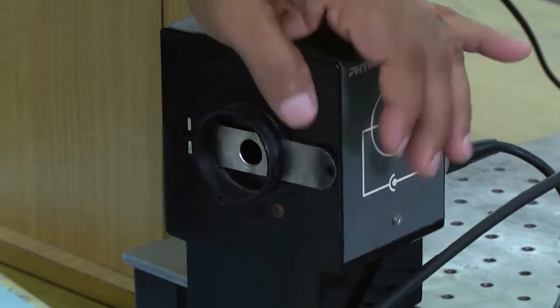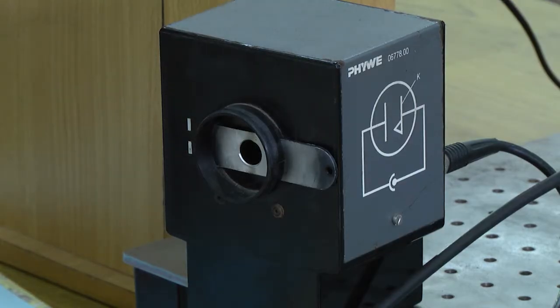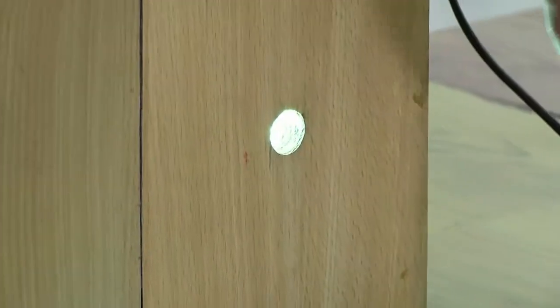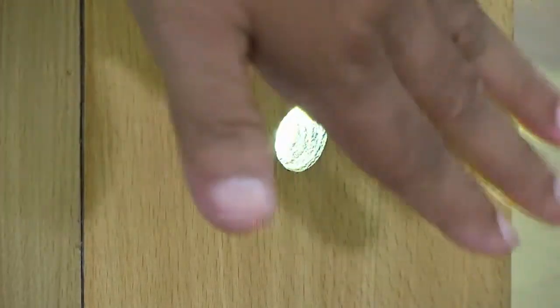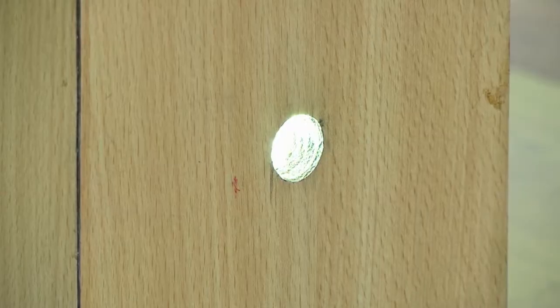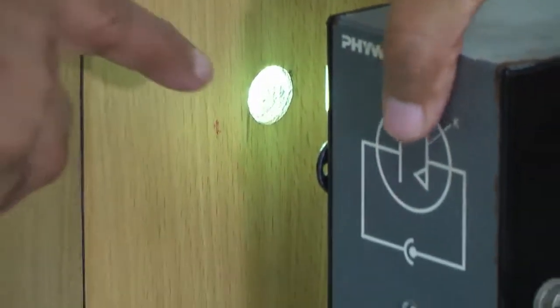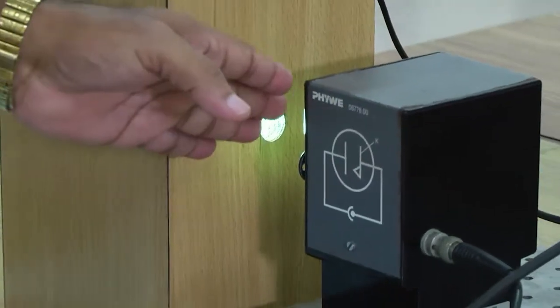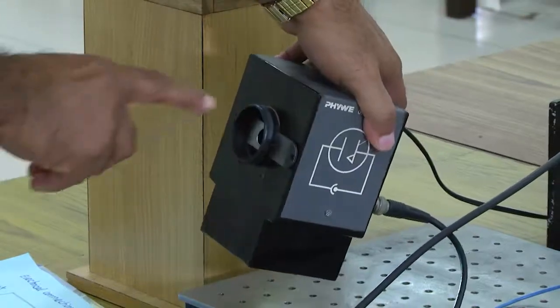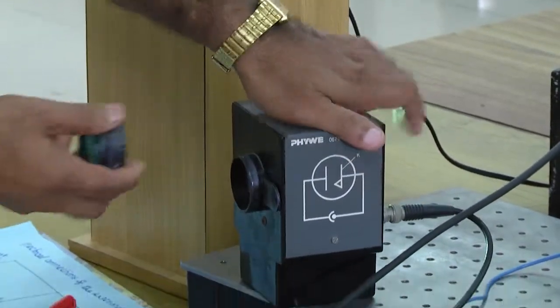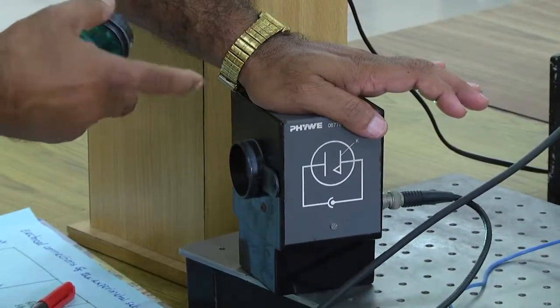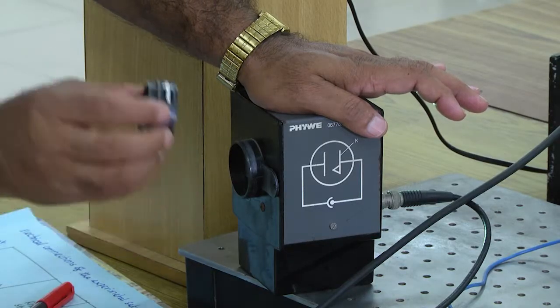The light from this mercury source has different wavelengths. Light will fall on this photocell through this entrance. Actually, we want monochromatic light to fall on the photocell, so we will use these.